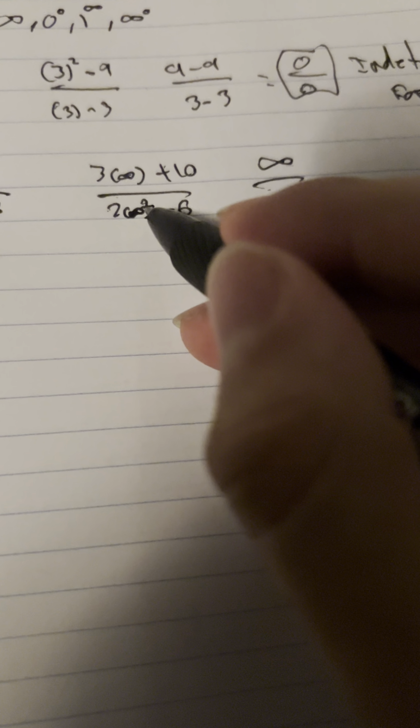You'd solve this. 3 times infinity would equal infinity, plus 10 wouldn't change much, so it would stay infinity. Infinity squared would still stay infinity since it's just a placeholder for a very large number, and times 2 would stay infinity, right?